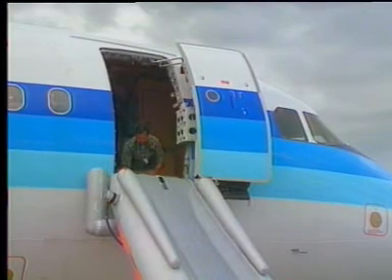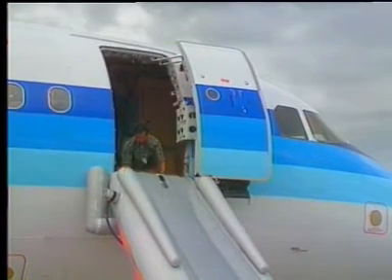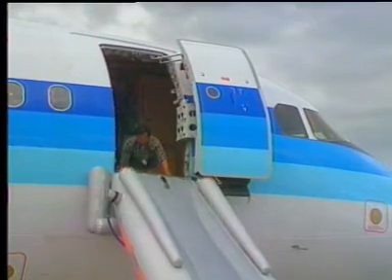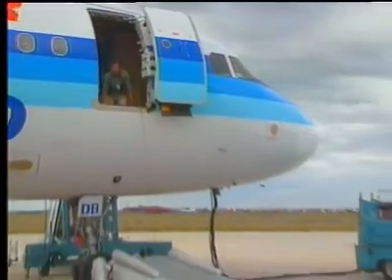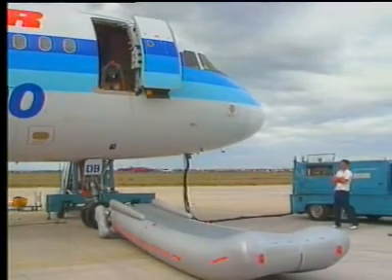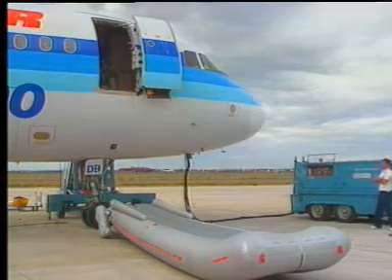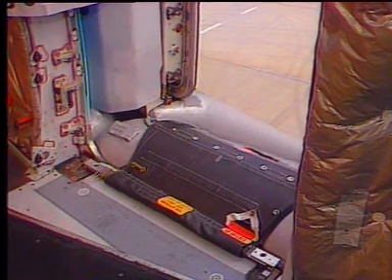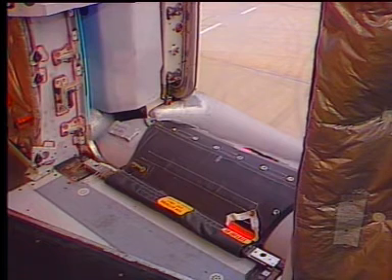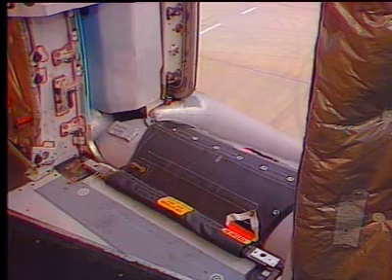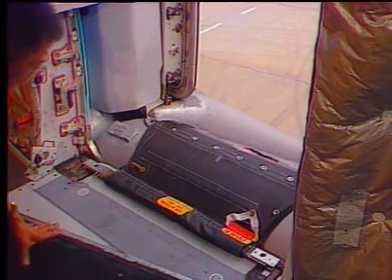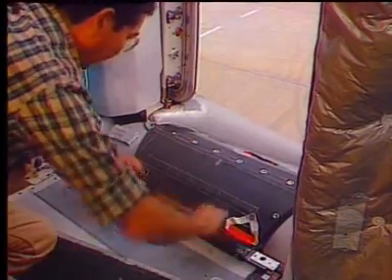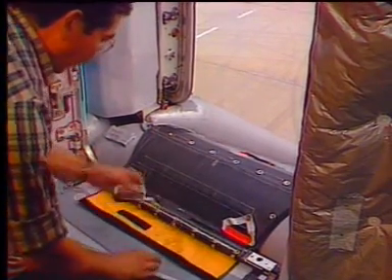The escape slide can be disconnected from the aircraft floor whenever necessary. For disconnection, the following steps must be taken. Lift the flap of the girt extension to gain access to the white disconnect handle and pull the handle.